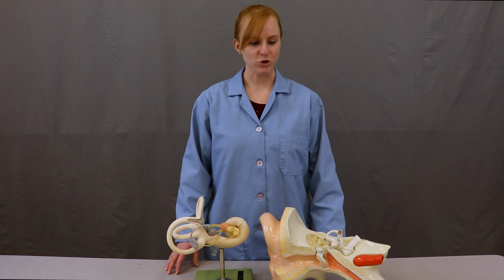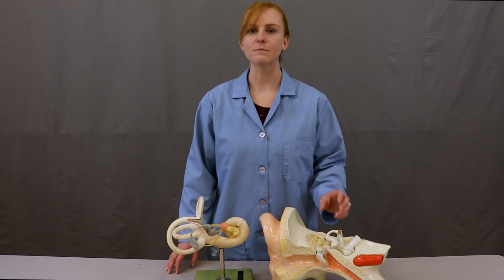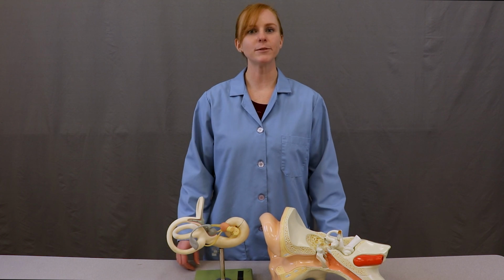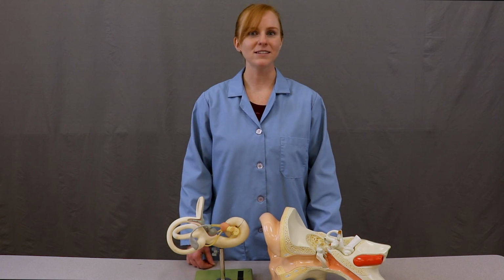Today I've taught you about the structures of the ear, those that are involved in hearing and those that are involved in balance and equilibrium. Now go ahead and practice these using the labeled and unlabeled images in your Learning Lab PowerPoints, and then you can apply these on the labs.